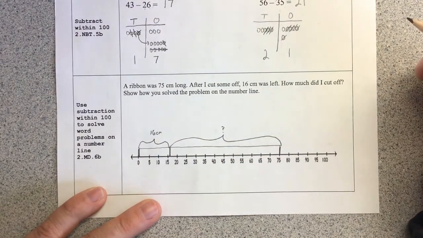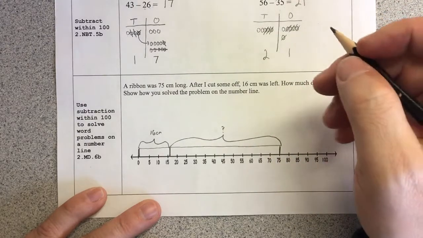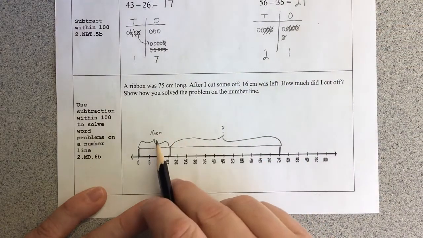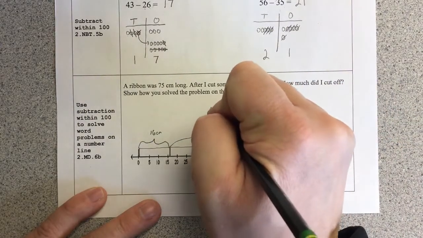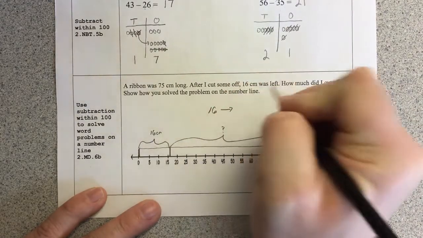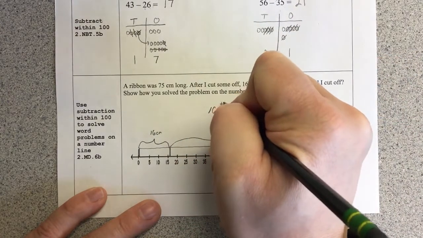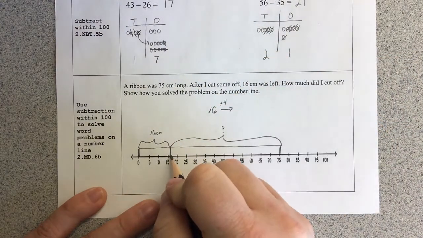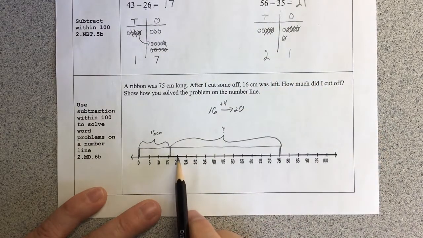So that's what I'm solving. I can think of it kind of similar to our first one. So I'm going to count up from 16 up to 75. I'm going to use the arrow method, so 16. Now again, I'm going to make it to the next 10. So I'm adding this piece right here, so that's 20. So now I'm at the 20.